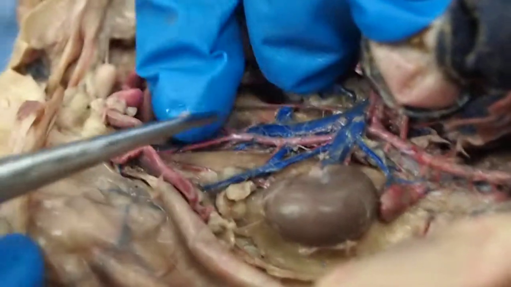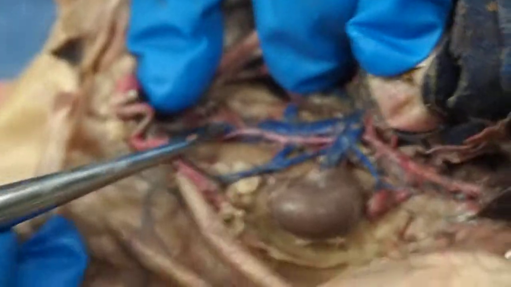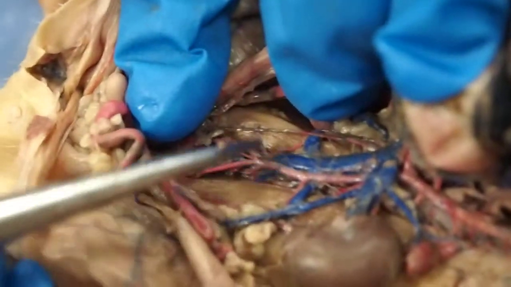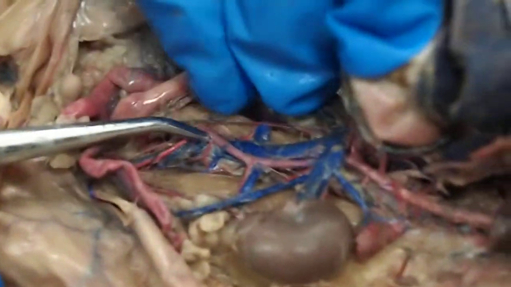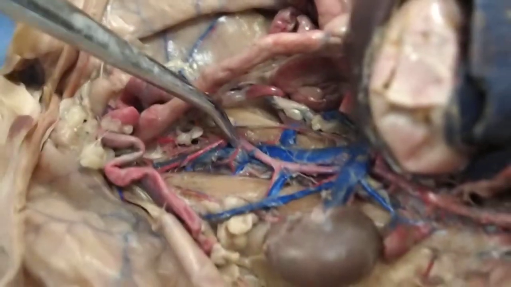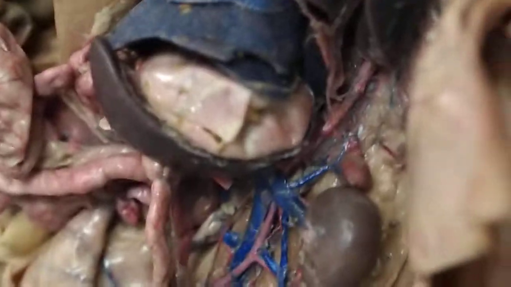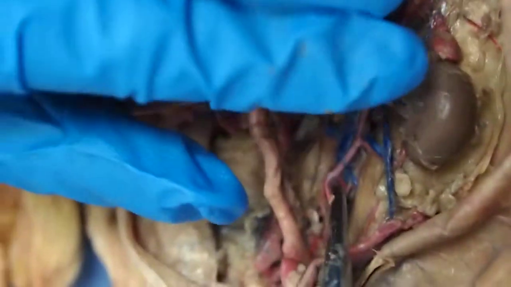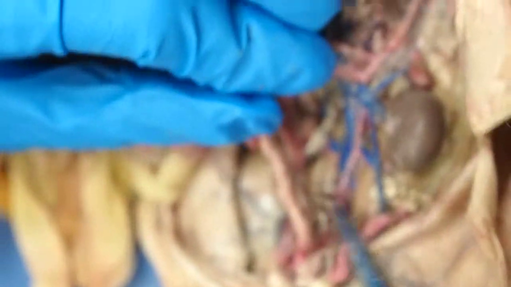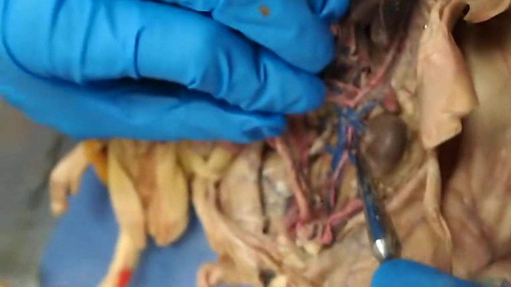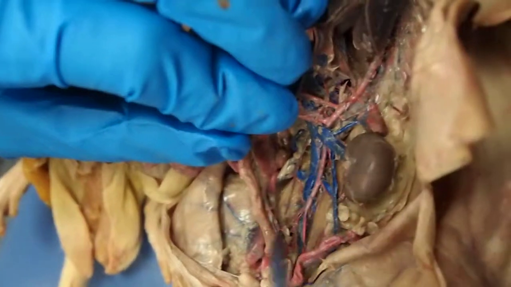Okay. So starting from the bottom, you can see how it forks right here. These guys are the common iliac arteries. And then if I pull this upwards, you can see there's a tiny artery going down towards the body right here. This is the median sacral artery. So if you look on the picture, that's what it refers to. And then going upwards, this is the descending aorta, this large pink.